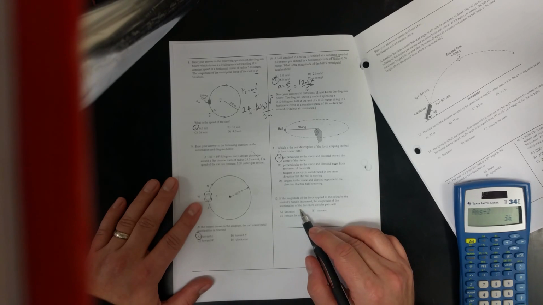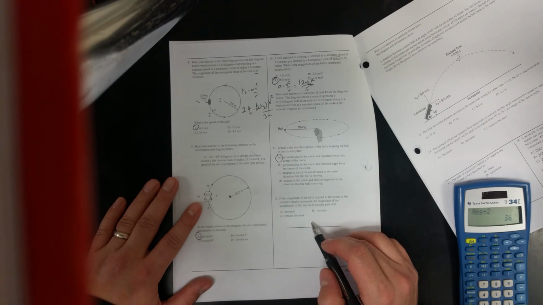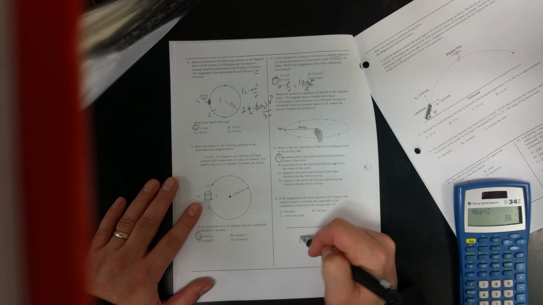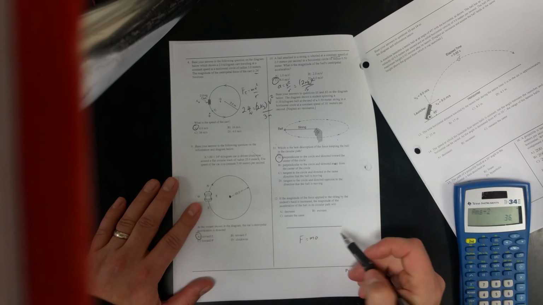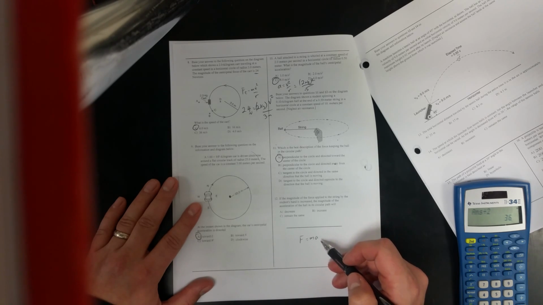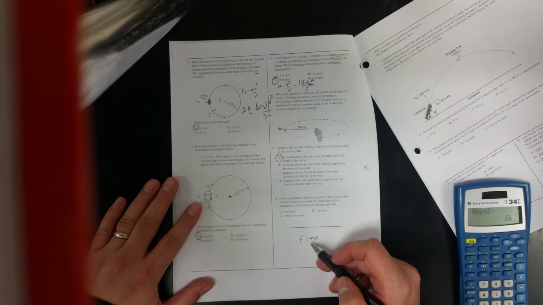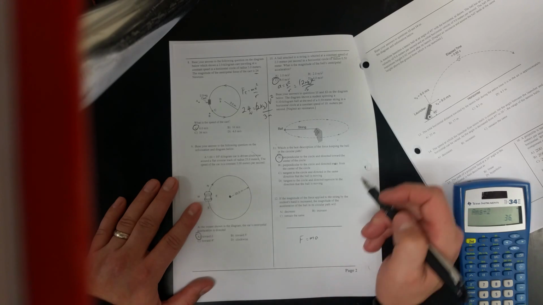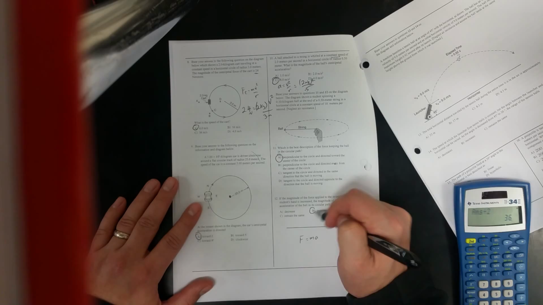The magnitude of the acceleration of the ball in the circular path will, okay, F equals ma. So if you increase the force, you increase the left side of the equation, you've got to increase the right side of the equation. So if you increase the force, then your acceleration should increase also.